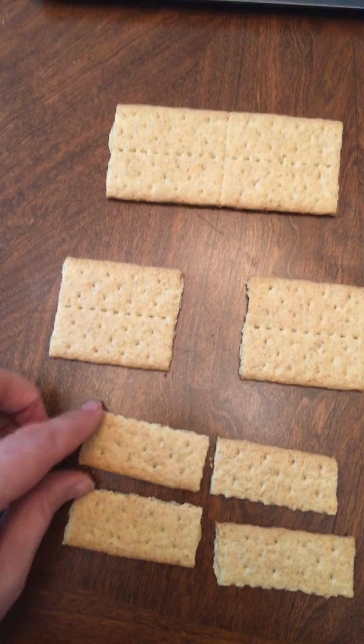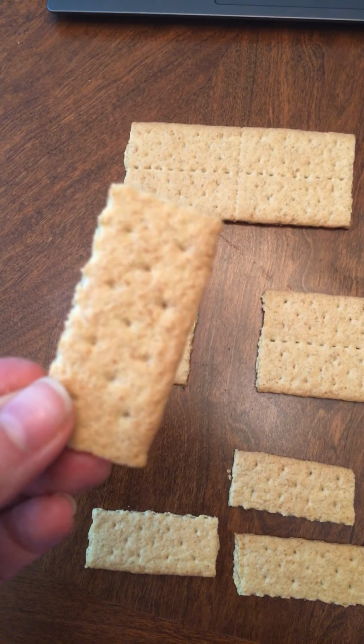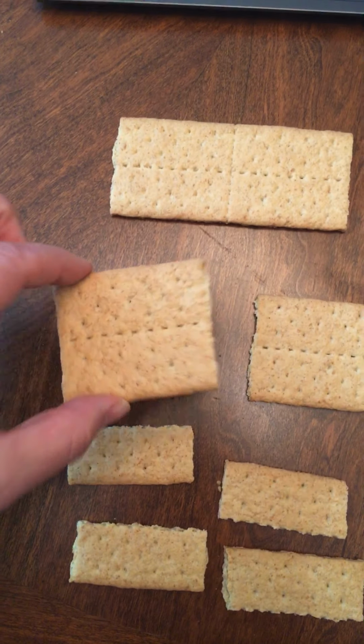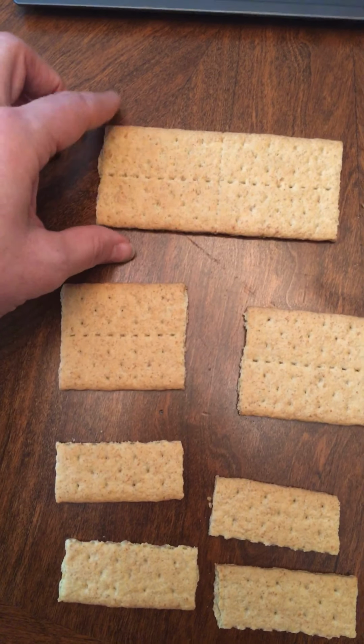But if I just eat 1/4 of the graham cracker, that is less graham cracker than a half, which is less than a whole.